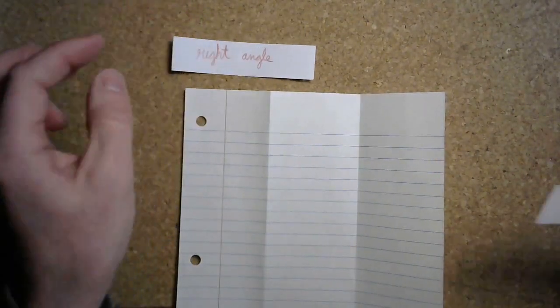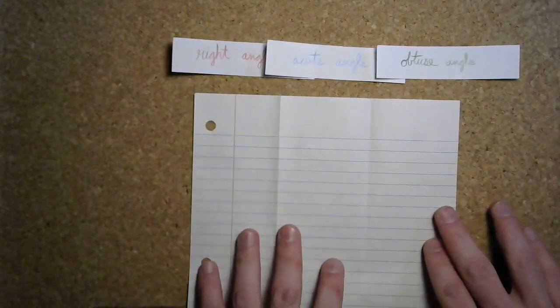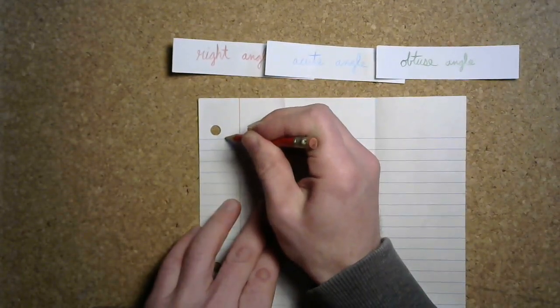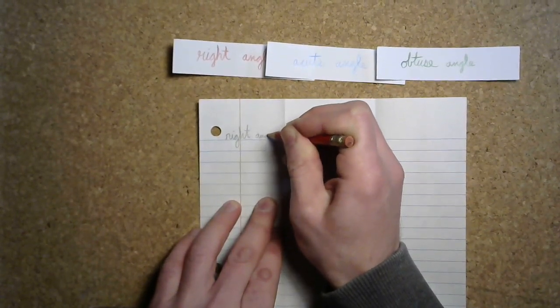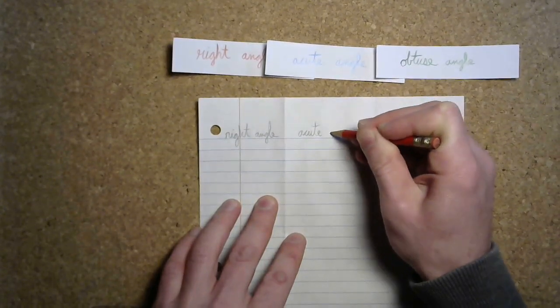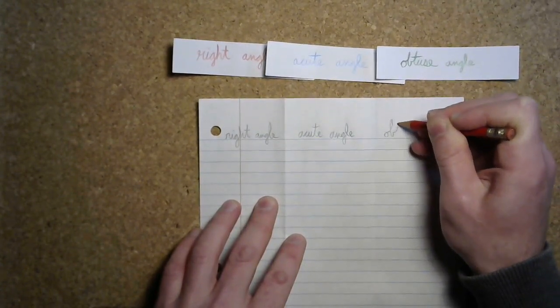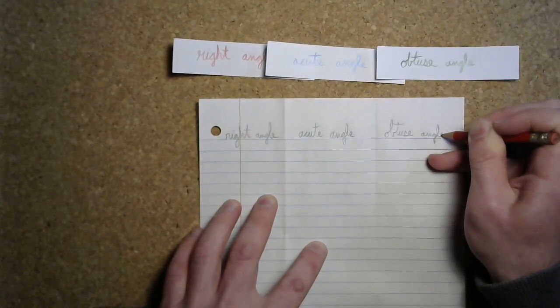What were those 3 angles again? Oh yeah, that's right. Right angle, acute angle, and an obtuse angle. So go ahead and copy those down to the top of your paper. There we go. Right angle, acute angle, and obtuse angle. All right, detective, are you ready for your mission?